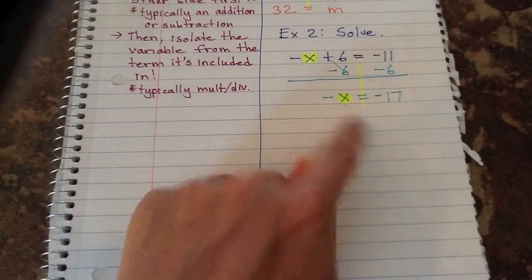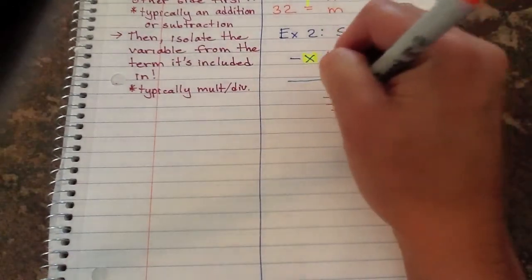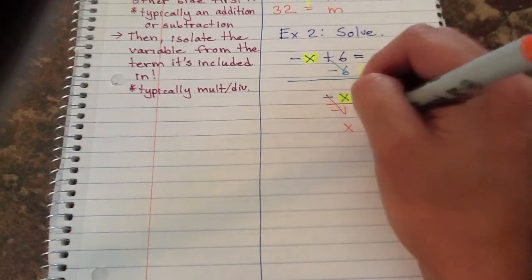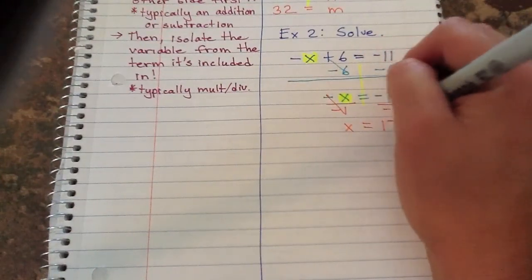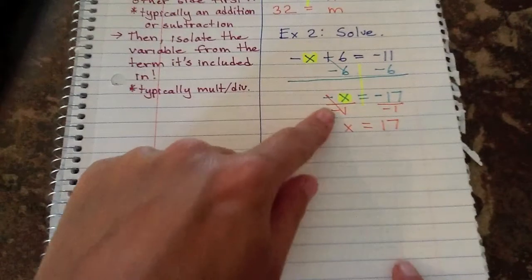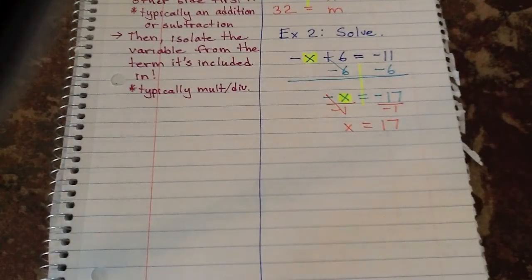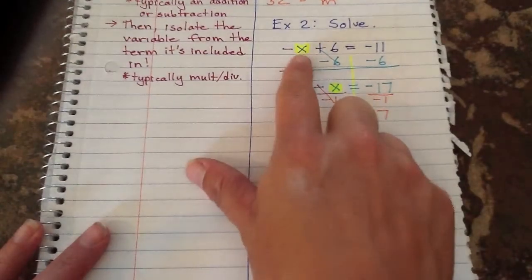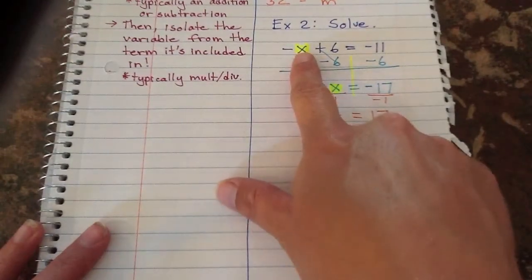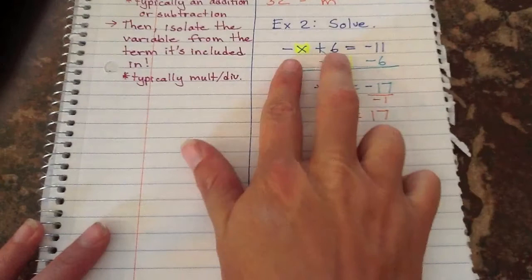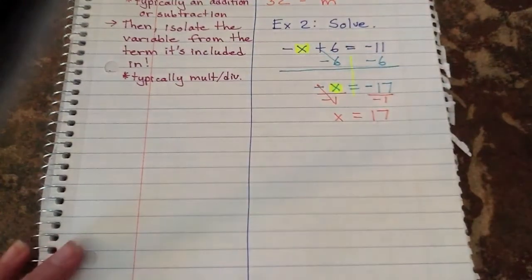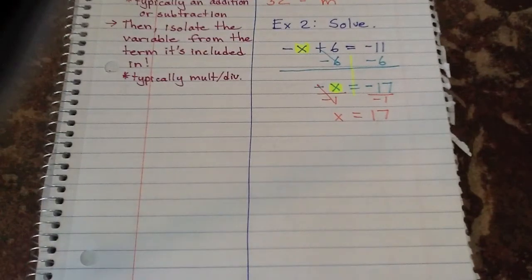Negative 1 is multiplying to x, so I'm going to go ahead and divide by negative 1. And I end up with x equals positive 17. Negative divided by negative is positive. I have x alone. Now I can check it. Negative, put in 17, evaluate, plus 6. Opposite signs, find the difference. Negative was the larger. So that is right.